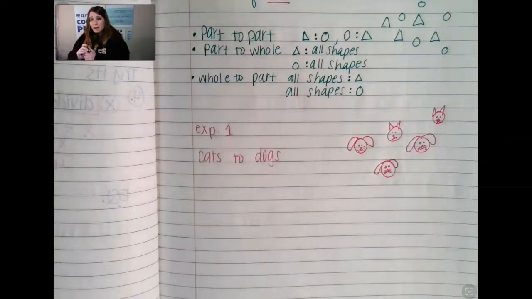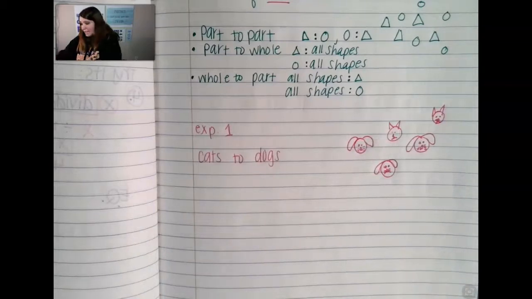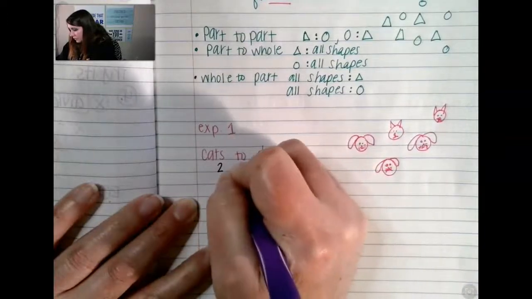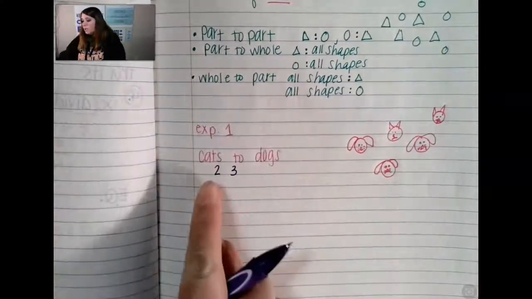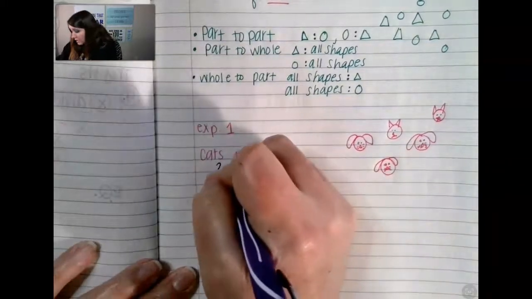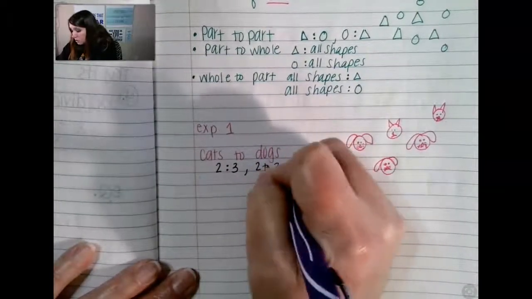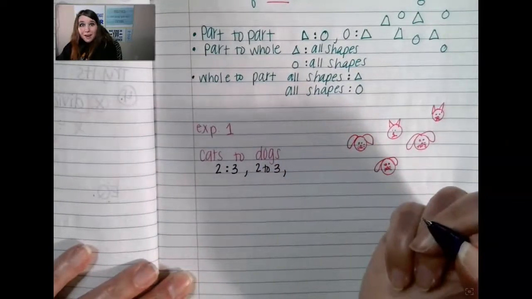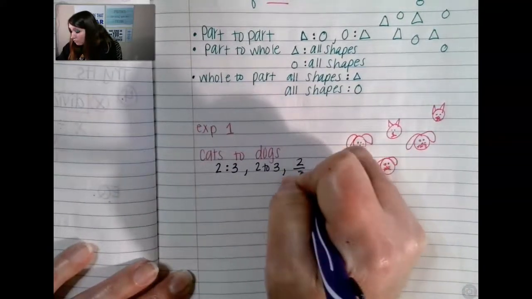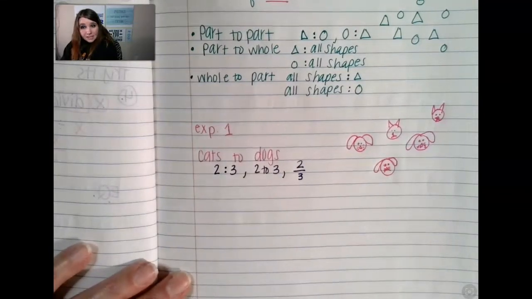So I would add up my cats: 1, 2, I have 2 cats. 1, 2, 3 dogs. So a ratio of 2 to 3. I can write my ratio as 2:3, I could write it as 2 to 3, or I could write it like a fraction, 2/3. So I have cats to dogs.